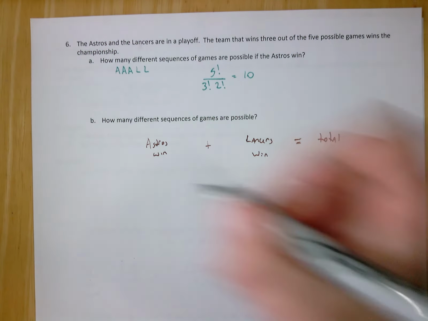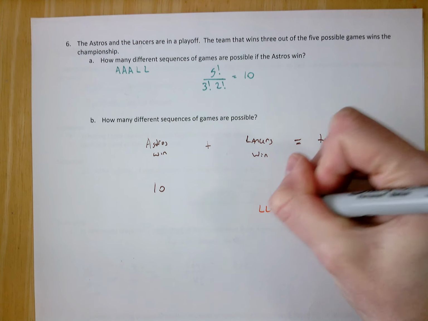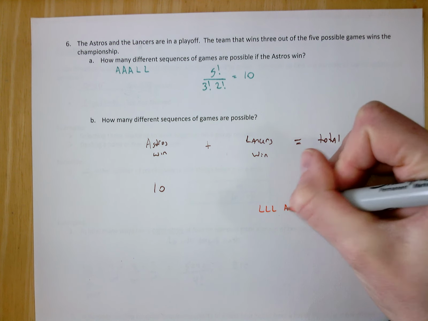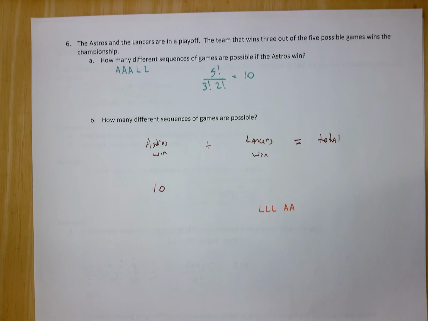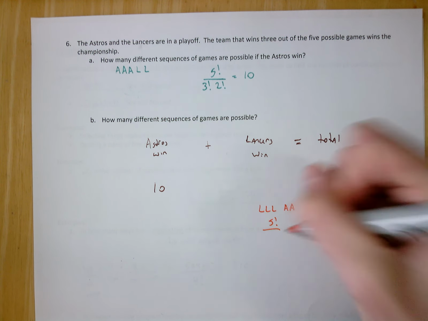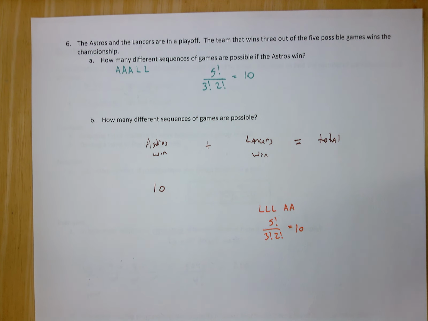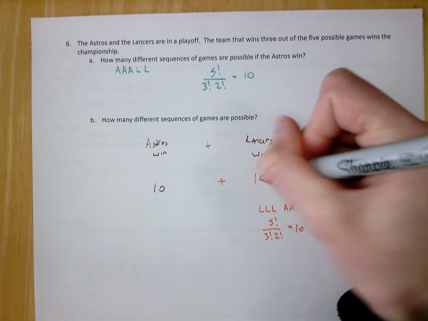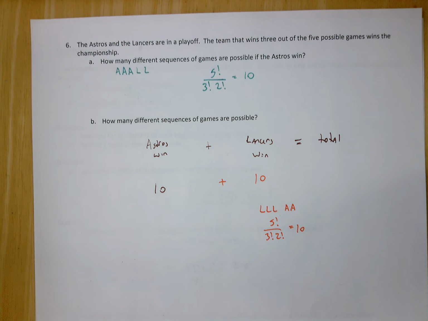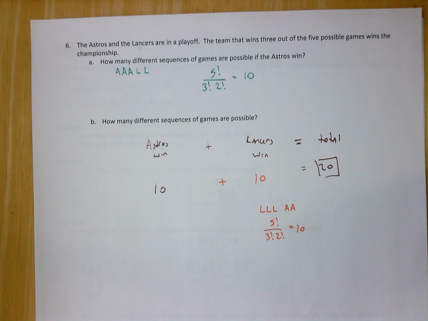So we already figured out 10 for the Astros winning. Well, for the Lancers, it's basically the same thing, except I would think of it as 3 L's where the Lancers win and 2 A's where either the Astros win or the game wasn't played. So I would have 5 factorial divided by 3 factorial, 2 factorial, which is still 10. So that's another 10. So in total, there are 20 possible different outcomes. There's no way for there to be a draw.